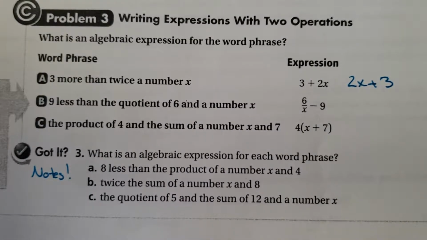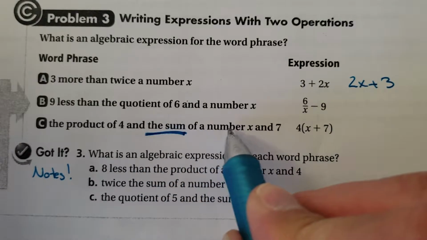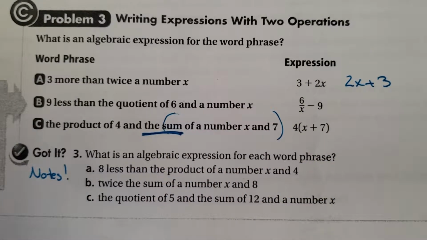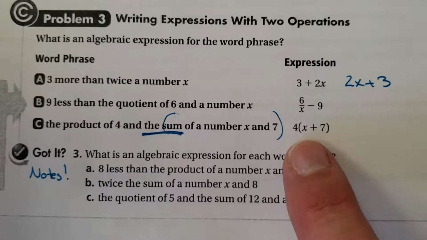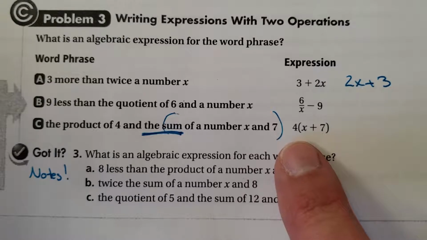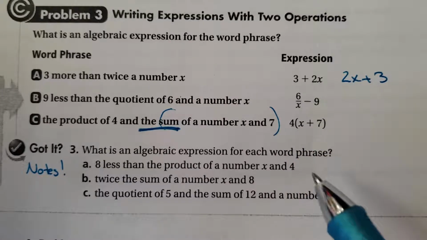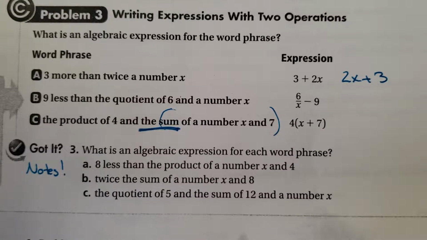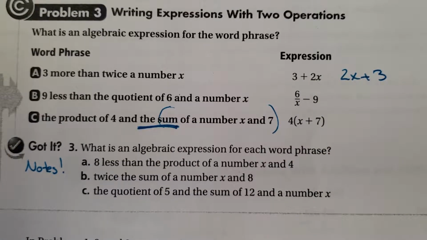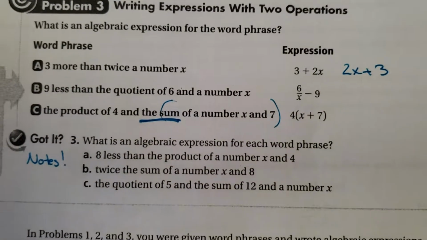Now, here's where things get tricky. It says the product of 4 and the sum. So when it says sum, it's talking about the group of x and 7. 4 times this group. But how would I read this? I would read this as 4, I would literally say that. Honestly, I would say 4 times the group of x plus 7, or 4 brackets x plus 7. Parentheses, I think that's the fun word, but my lisp sometimes gets me. 4 times the group of x plus 7, or x plus 7 together times 4. All right, so you got to be very, very careful. These are nasty, and the way they word them, it's almost like they're trying to trick you. And I just don't let it.